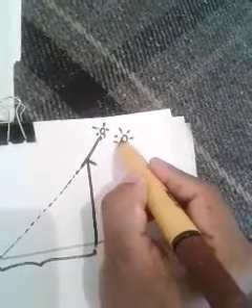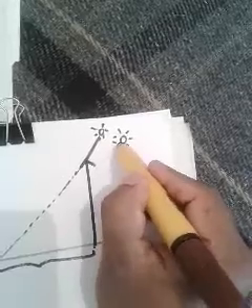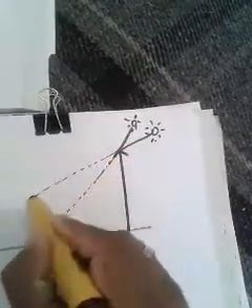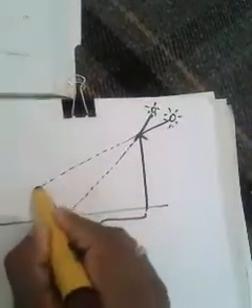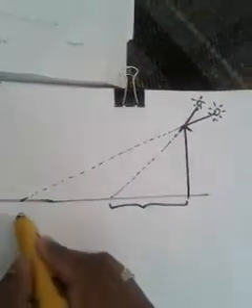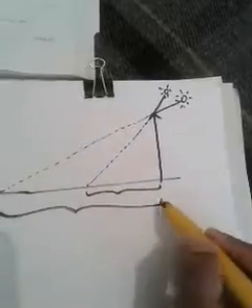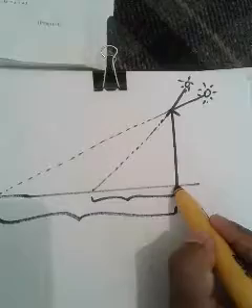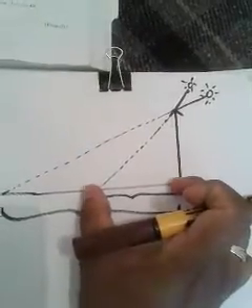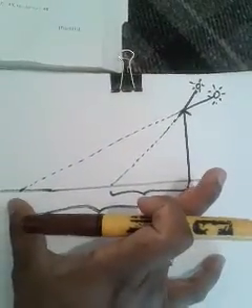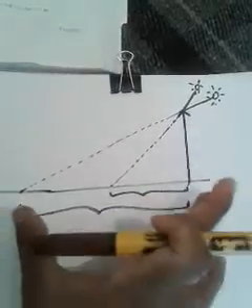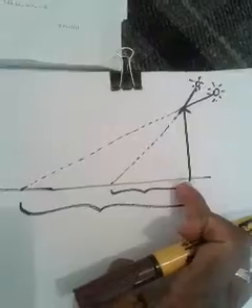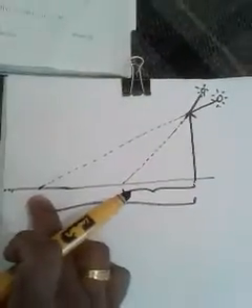And now, what will be the shadow? This is going to be the incident ray. And when you produce it, this is going to be the shadow at that time. Anyway, shadow should start from the base of the tower, no? So this is the first case shadow and this is the second case shadow. I told you, you have to start drawing the shadow from the base of the tower.